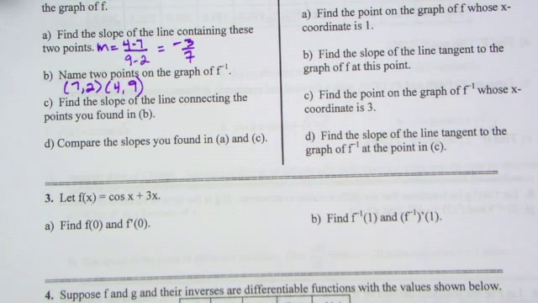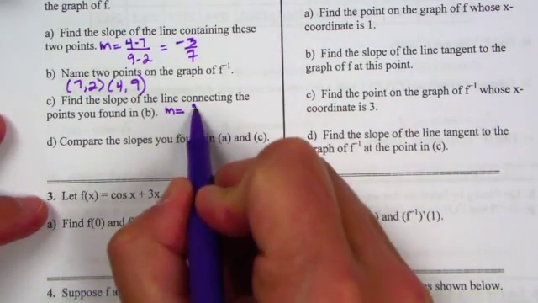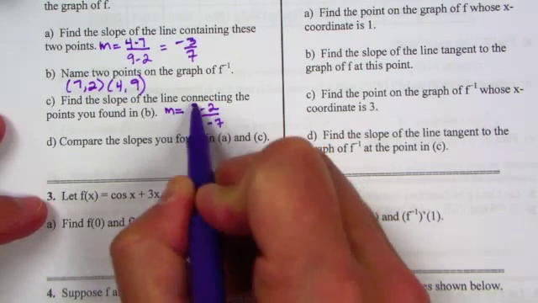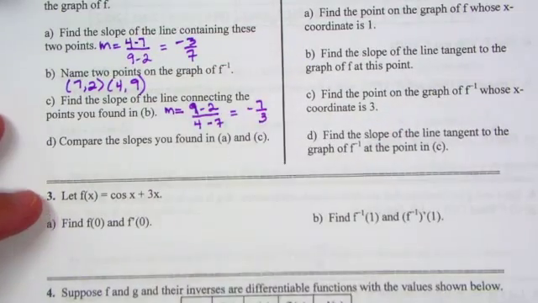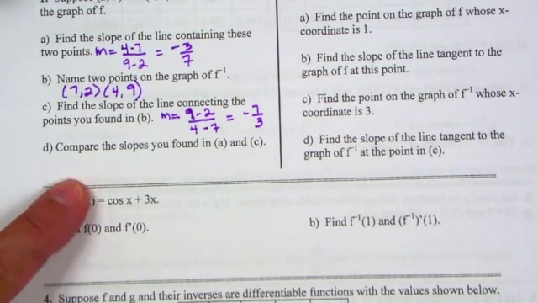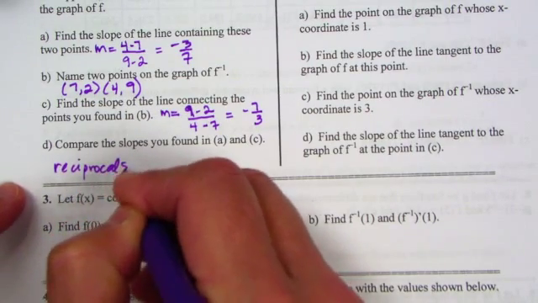Find the slope of the line connecting the points you found in B. 7/3. So that's 9 minus 2 over 4 minus 7, so negative 7/3. It's the opposite, right? So what do you find? They are reciprocals, right?